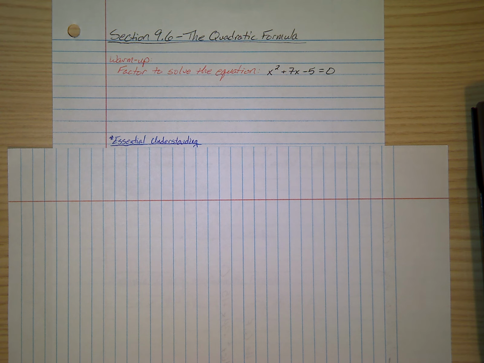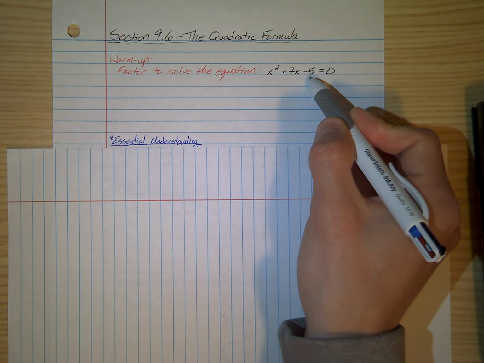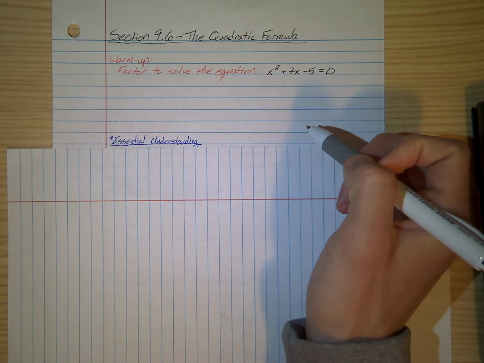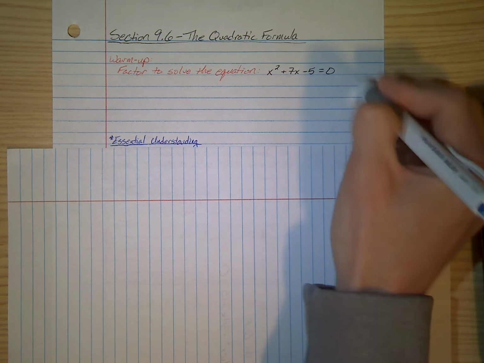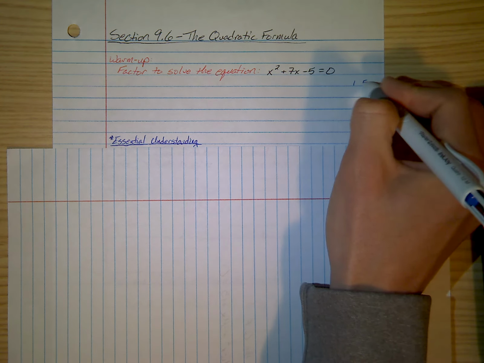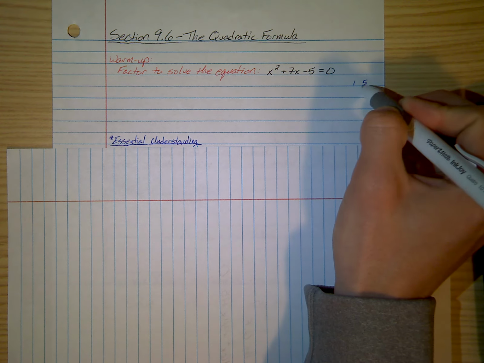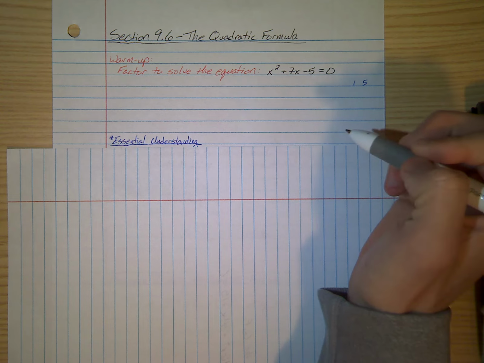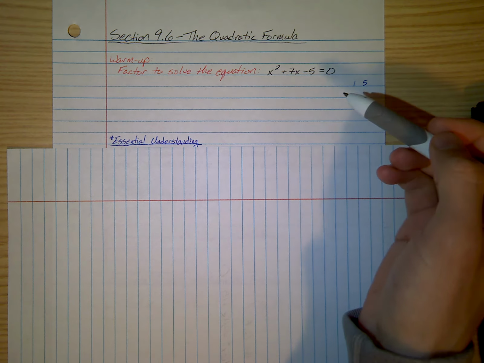Okay, if I were to ask you to factor that, again, you would be looking at the factors of -5 that would add up to 7, right? That's how we would normally factor these. Well, the only factors of 5 are 1 and 5, and there's no way that you can add these two together to make 7, okay? So you can't factor this one.